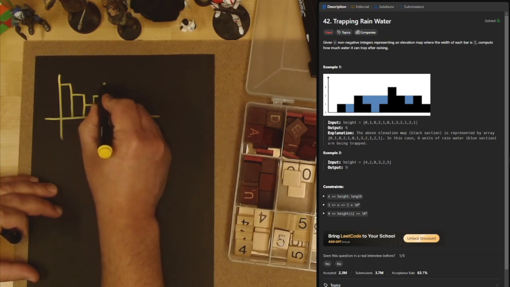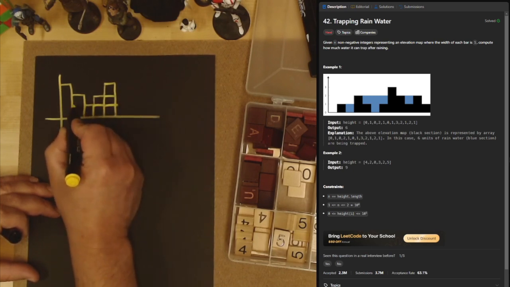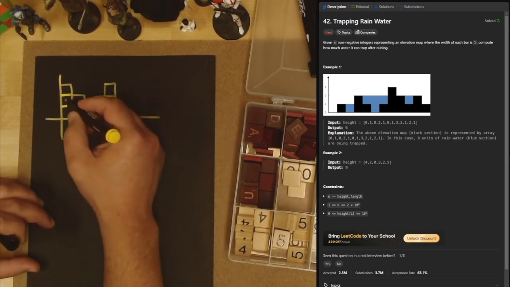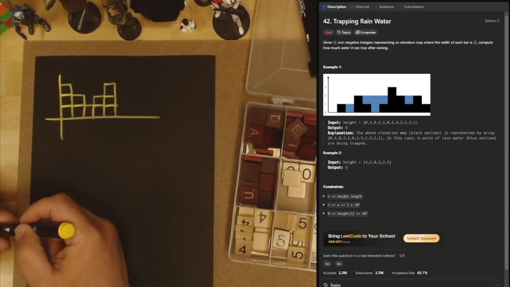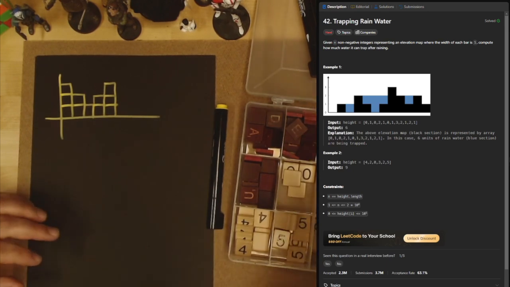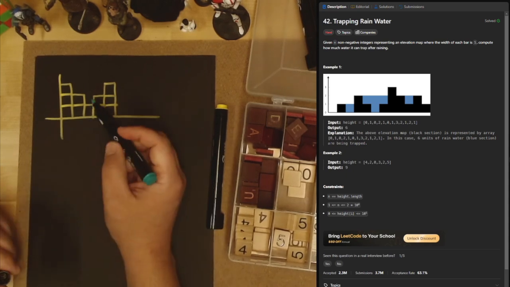Okay. And I'm going to mark lines here so we can see. This is not good. I'm sorry. It's just the way it's got to be. Okay. So these are our walls, so we can just see how high each one of them is. Now before we get into the pointers, let's just walk through this once just to see what exactly we're going to do here.